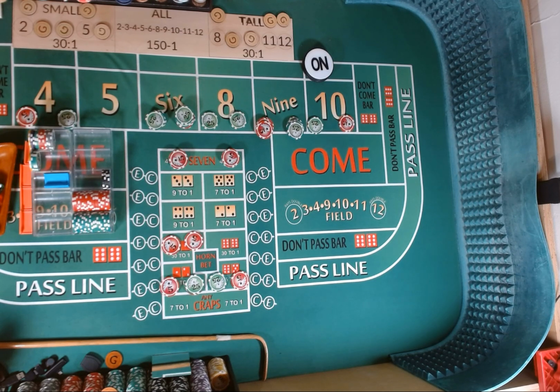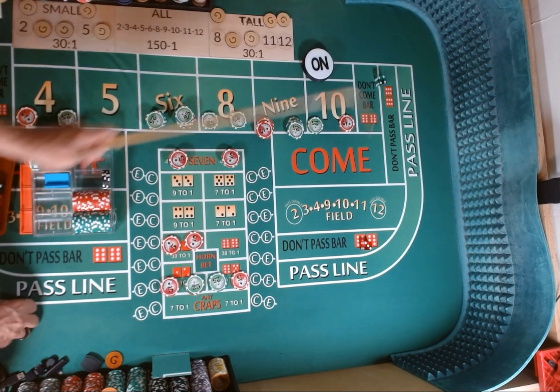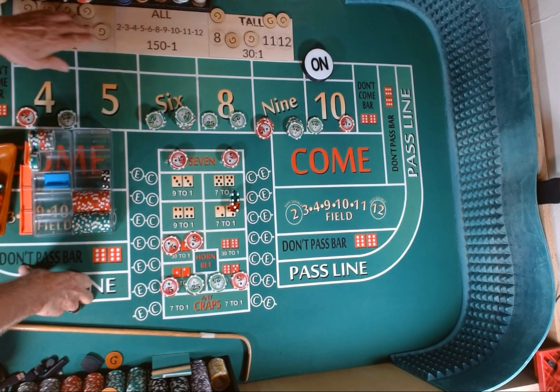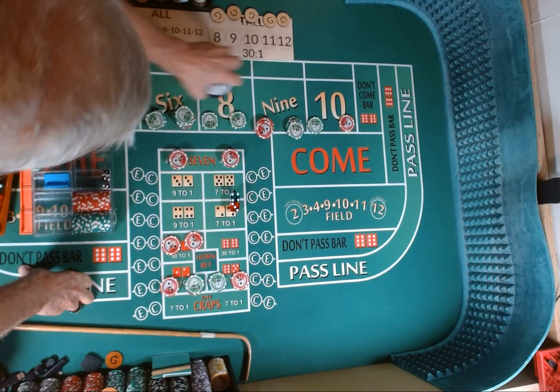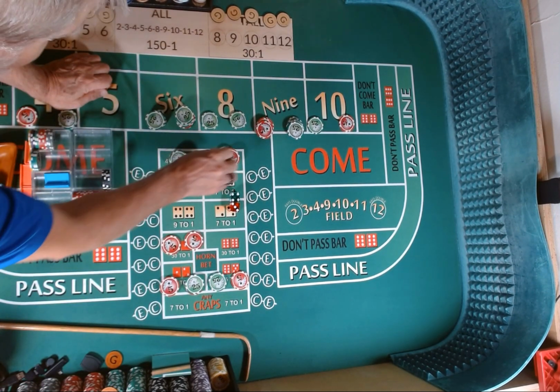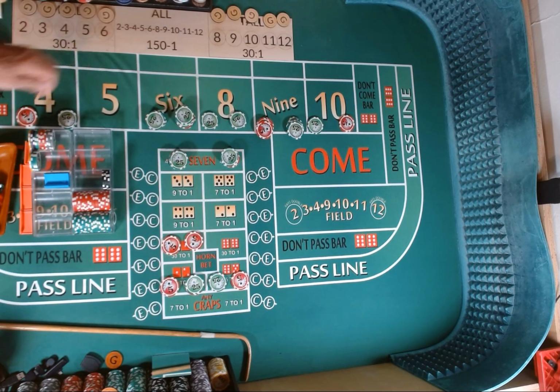Dice are out. 3, 2, 3, 2. 4, 3, 7, 7 out. So longest throw so far was about 6 or 7. Both die are on axis, so 7 gets a green chip.